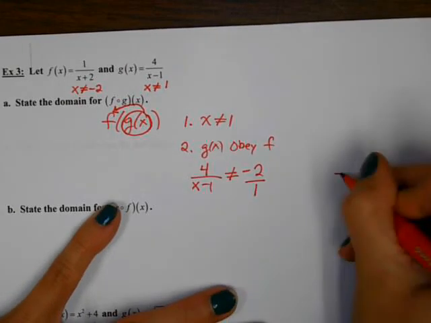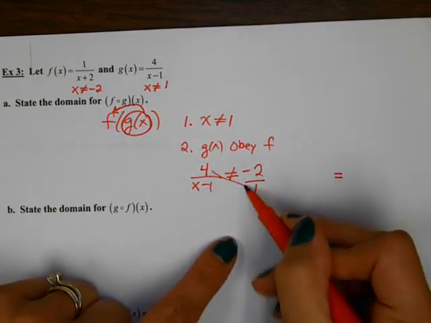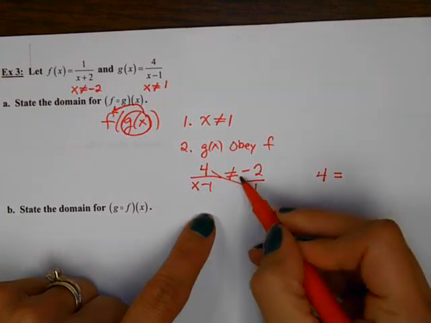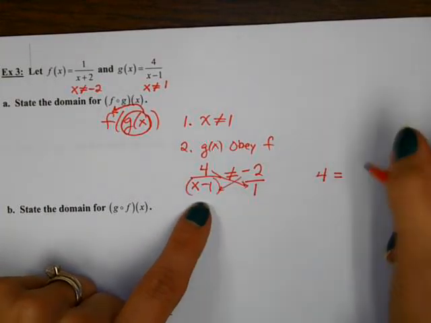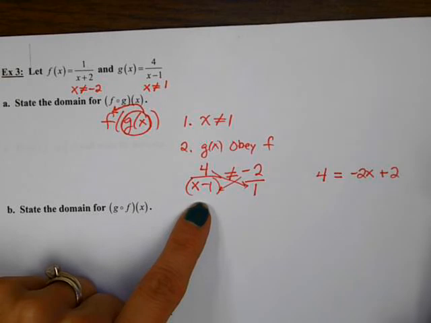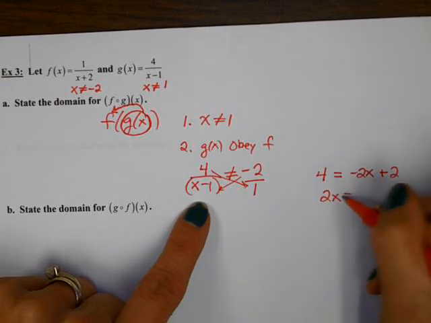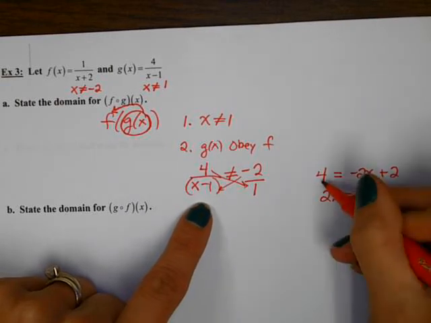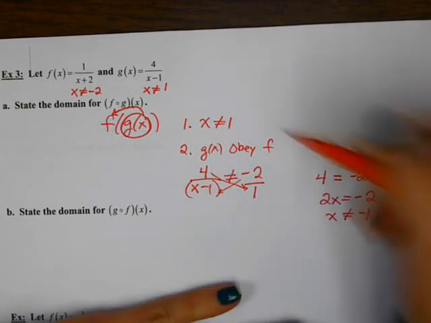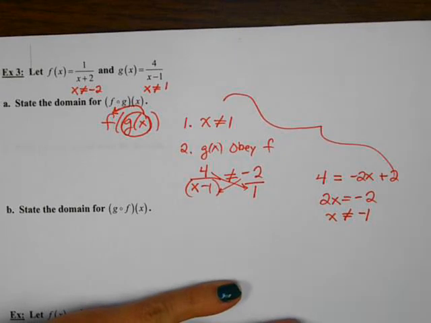So you write your equal sign, and you cross one way, get a 4. Cross this other way. Make sure you distribute to the quantity. -2x plus 2. I'm going to go ahead and solve this. -4, that's going to make -2. x's cannot equal -1. Now I have to put my 2 steps together to make my overall domain.